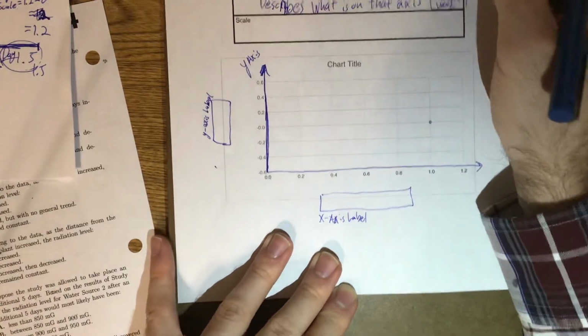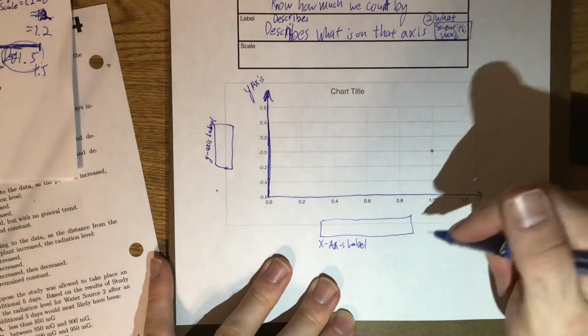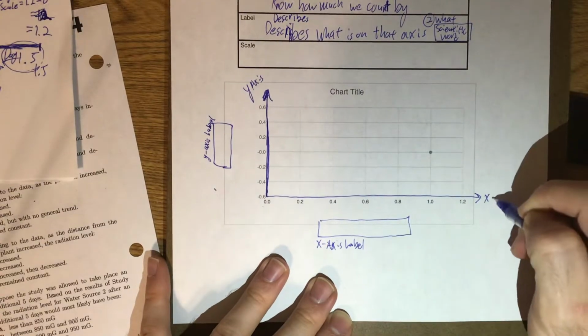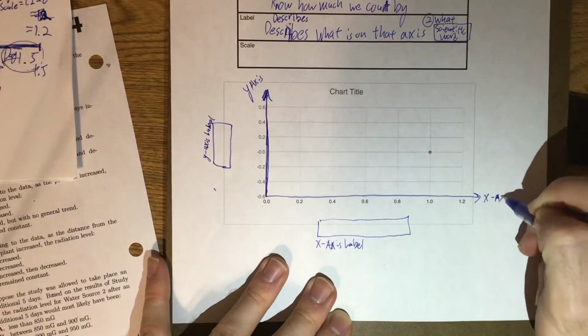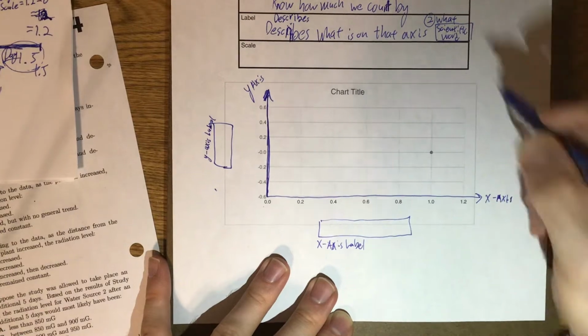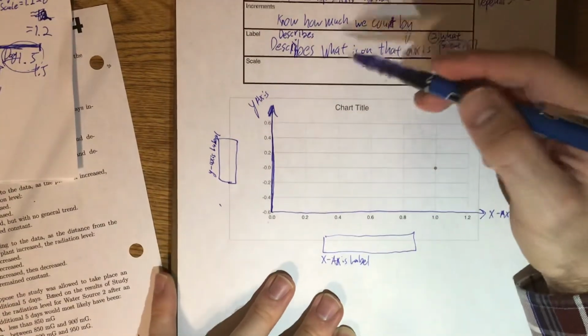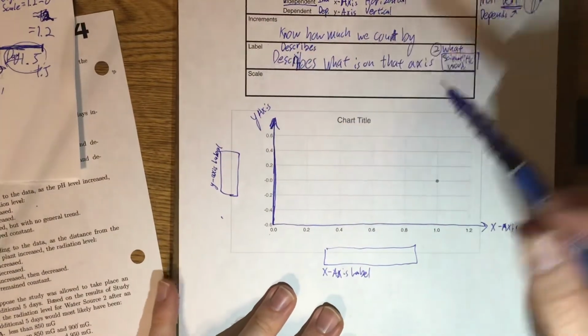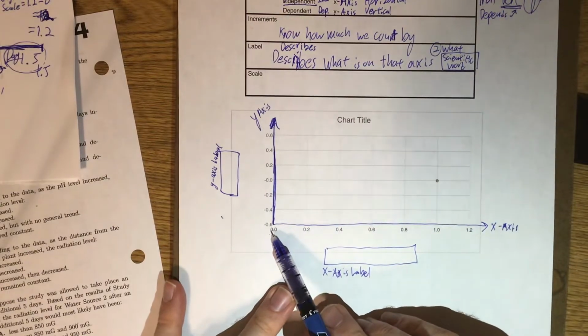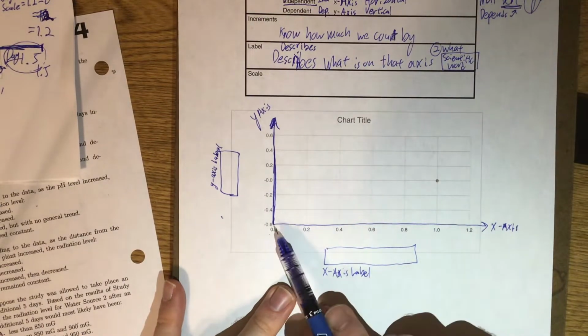Okay. Now, the last thing is the scale. The scale is basically how far it goes.